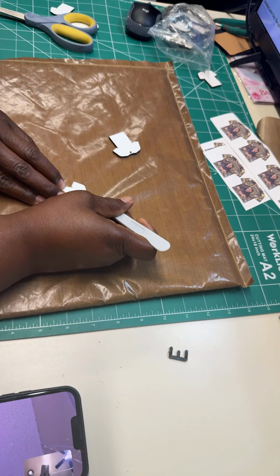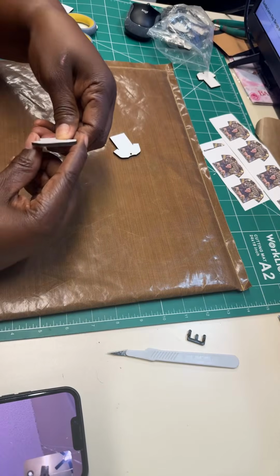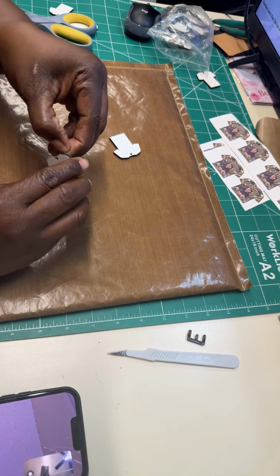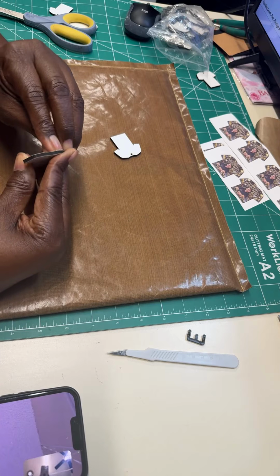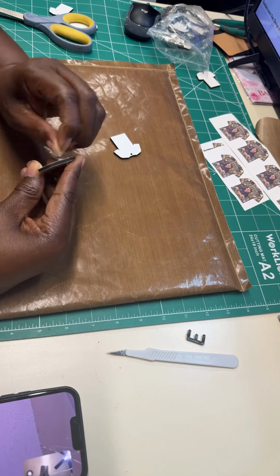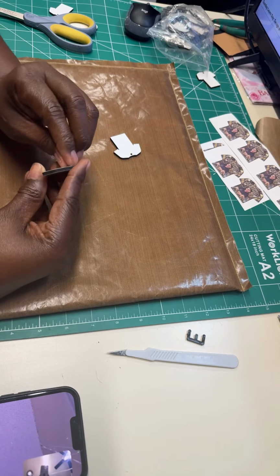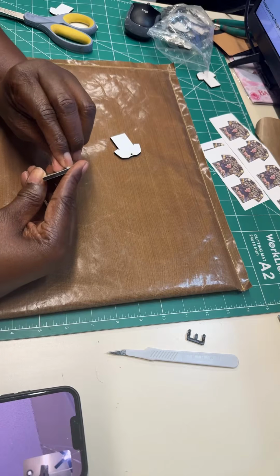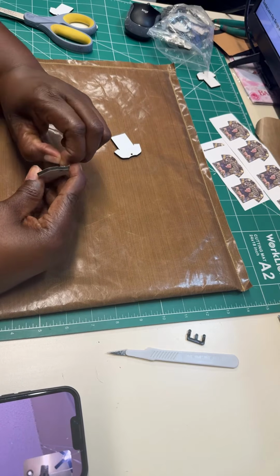And I use my craft tool just so that I can get that plastic started, just so that I can pull it up and see it, to where I can literally grab it with my fingers. You don't want to dig too much with that craft tool on your substrate, because it will scratch it up.